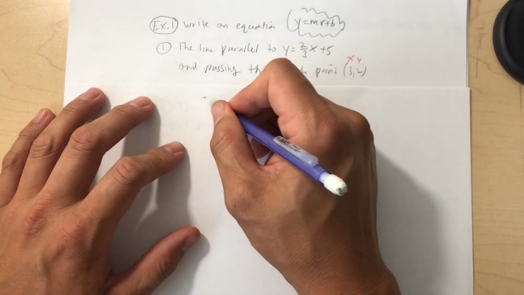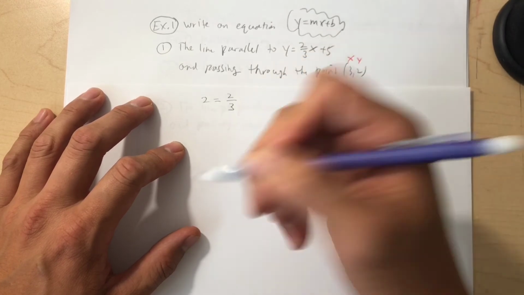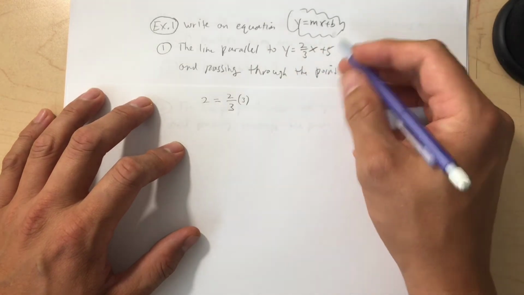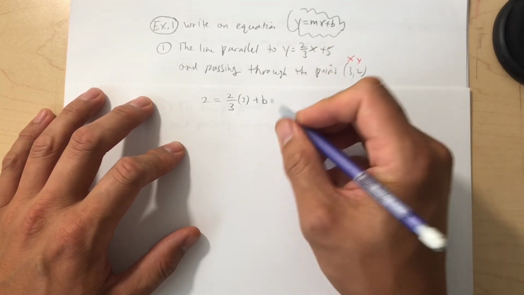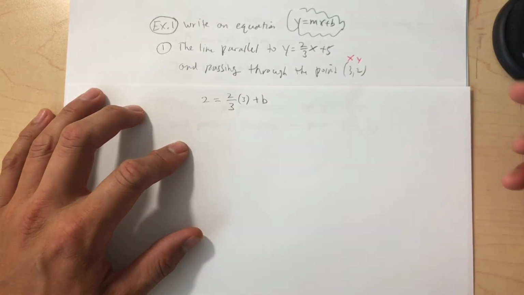So that's 2 is equal to 2 over 3, the exact same slope, because we know that our new line is gonna have the same slope. x is 3. I'm going to use the parenthesis, and then we're going to find the y-intercept. Once you find the y-intercept, then we can complete our equation because we already know what the slope is. We need to know what the y-intercept is.